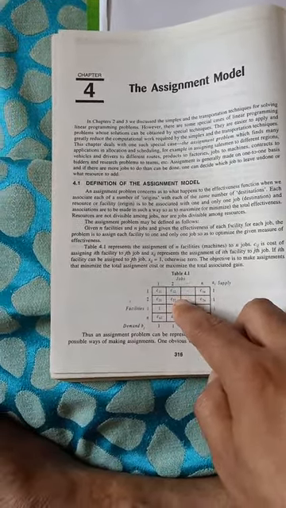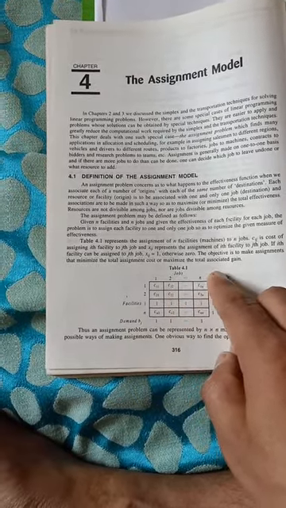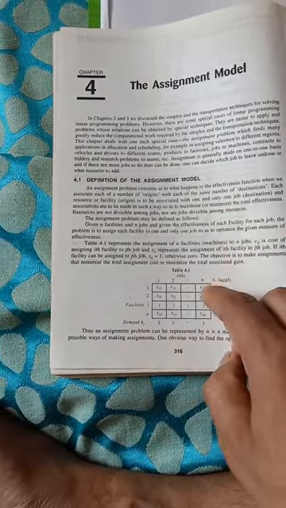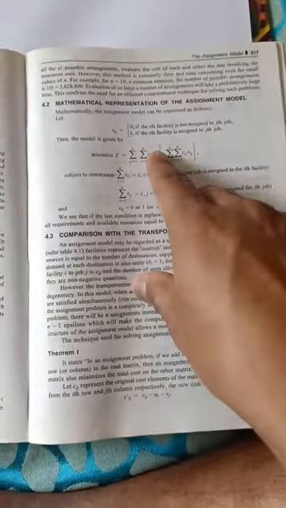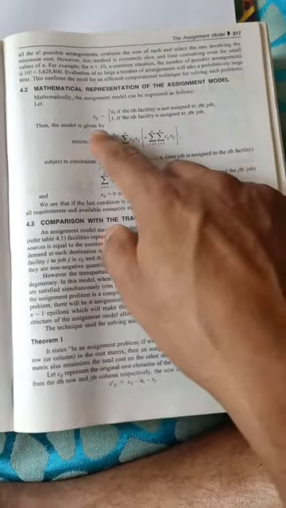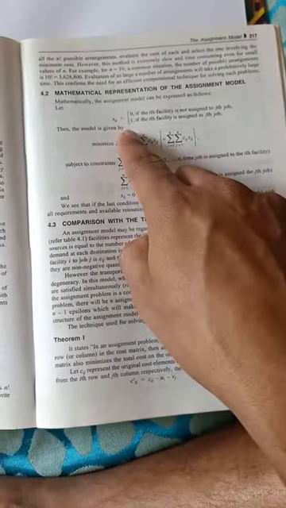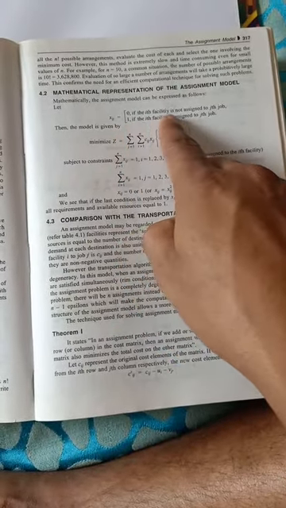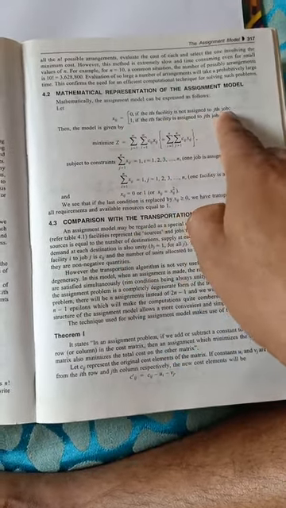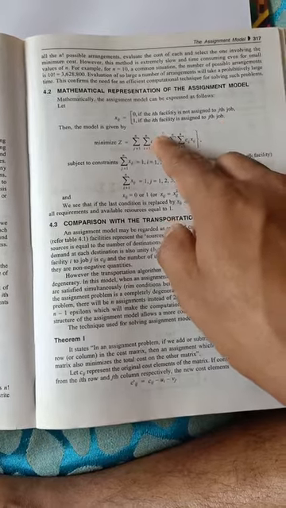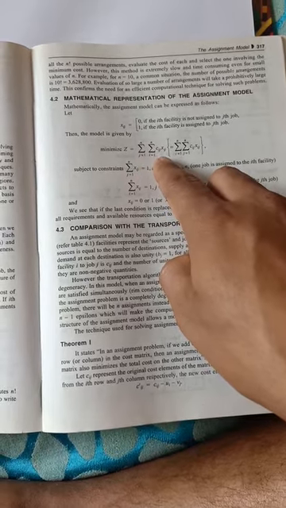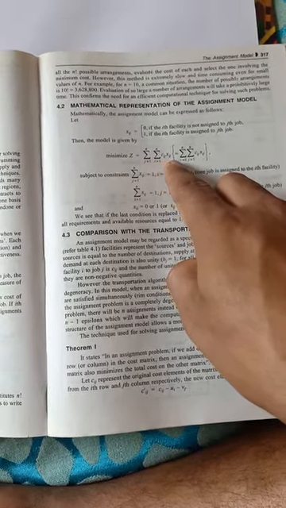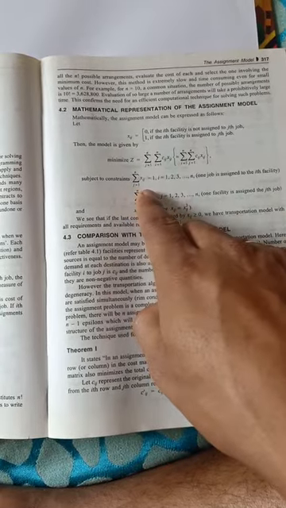Always remember, the objective is to make assignments that minimize the total assignment cost or maximize the total associated gain. If I want to write the mathematical representation of the assignment model: Xij equals 0 if the ith facility is not assigned to the jth job, and Xij equals 1 if the ith facility is assigned to the jth job. Then the model is given by: minimize Z equals summation j equals 1 to n, summation i equals 1 to n, Cij into Xij, subject to constraints.